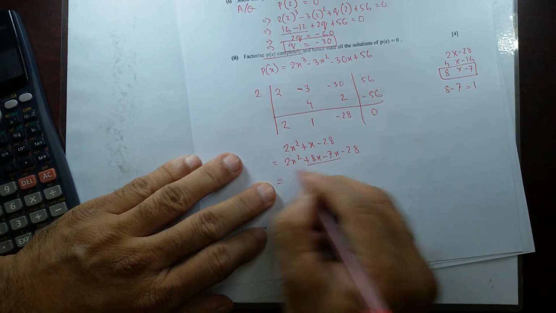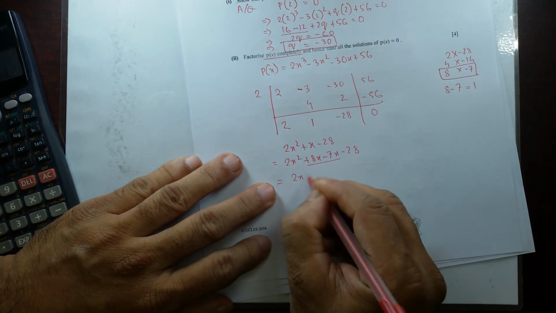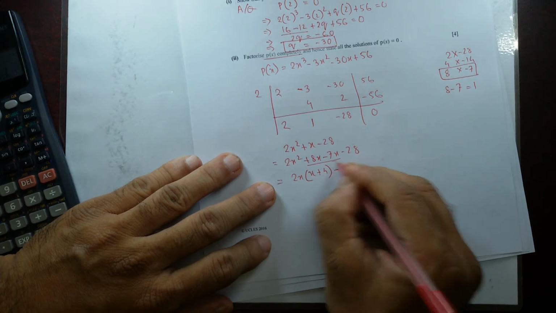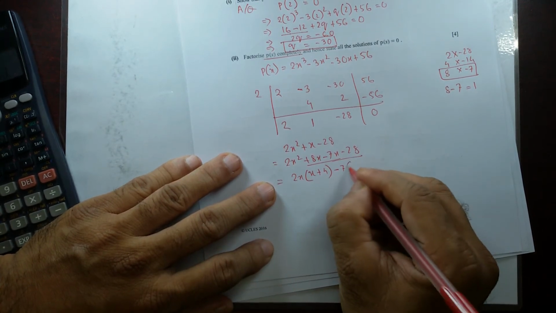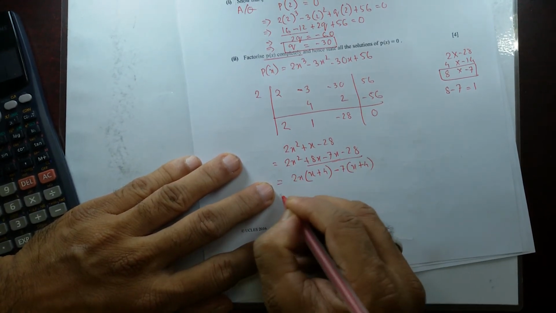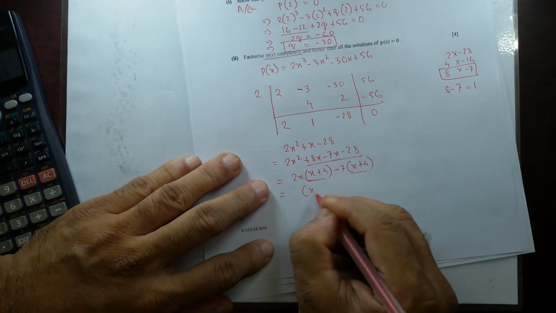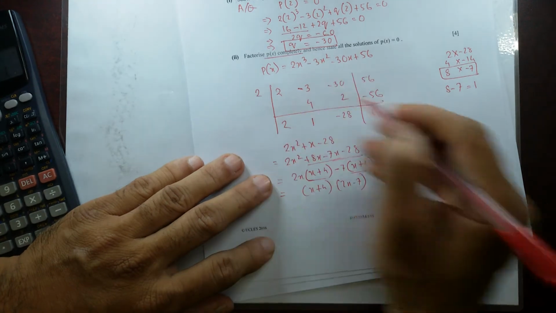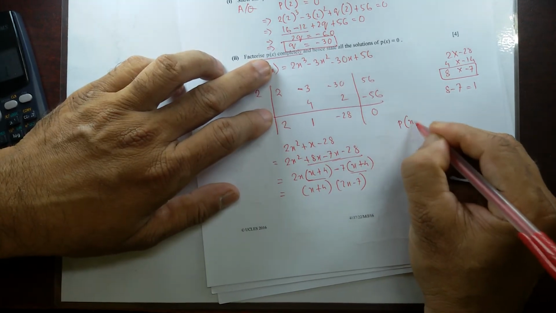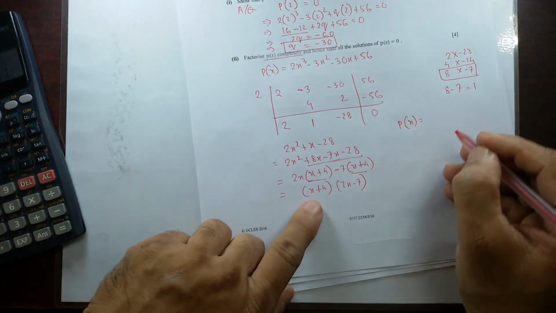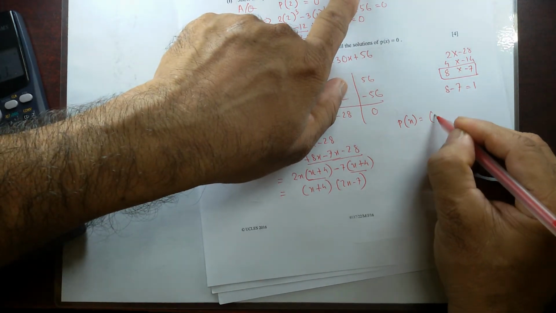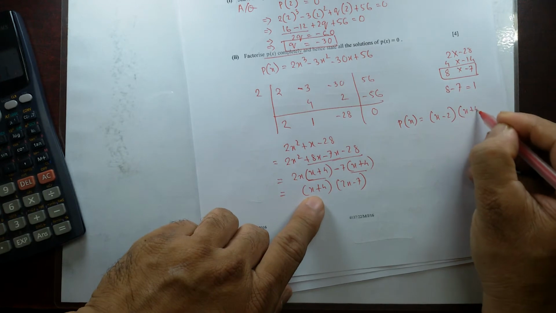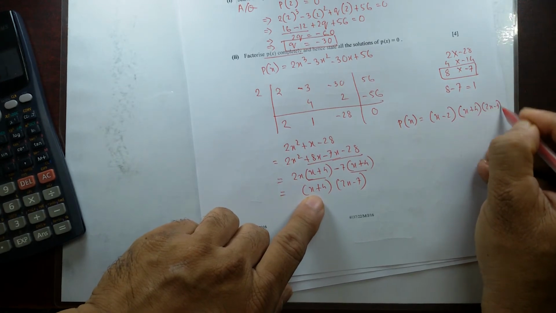I can take 2x common from the first 2 terms, so it's going to be x plus 4. Taking minus 7 common from the next 2 terms, it's x plus 4, and I can take x plus 4 common: x plus 4, 2x minus 7. Now factorize p(x) completely. Remember we had the factor first, initially x minus 2, and then I got 2 more, x plus 4, 2x minus 7.